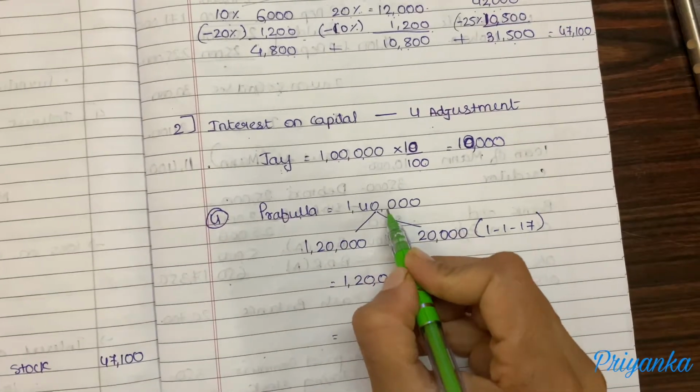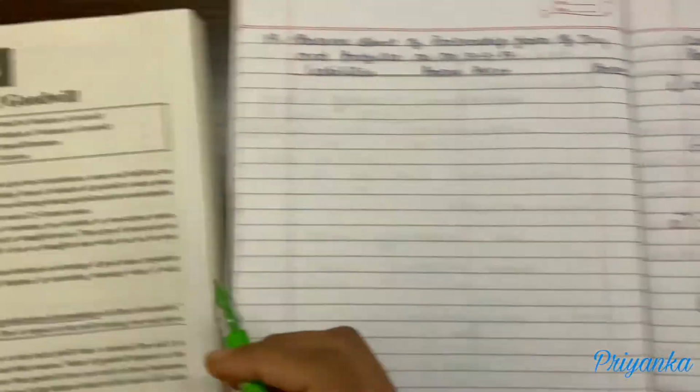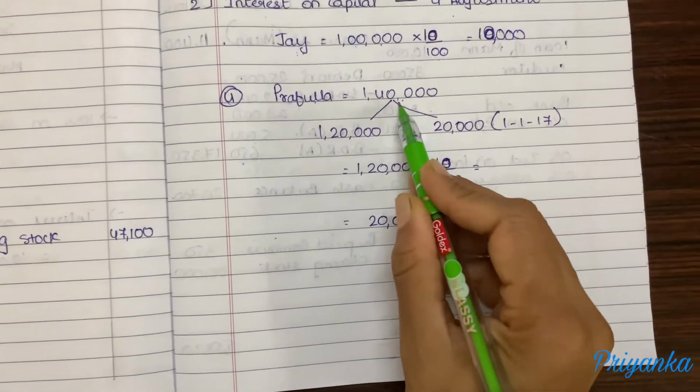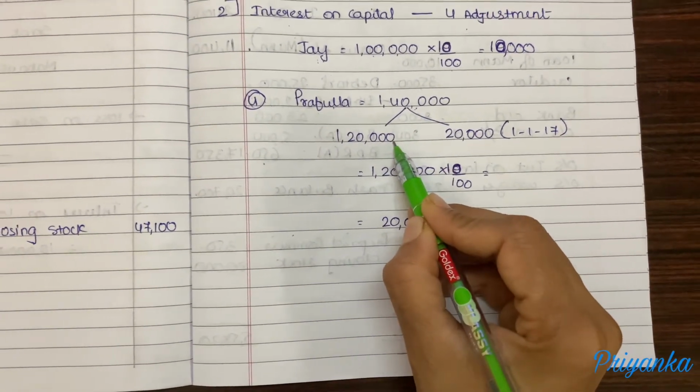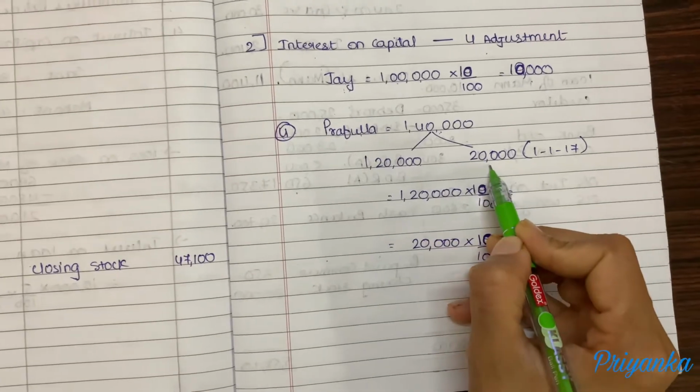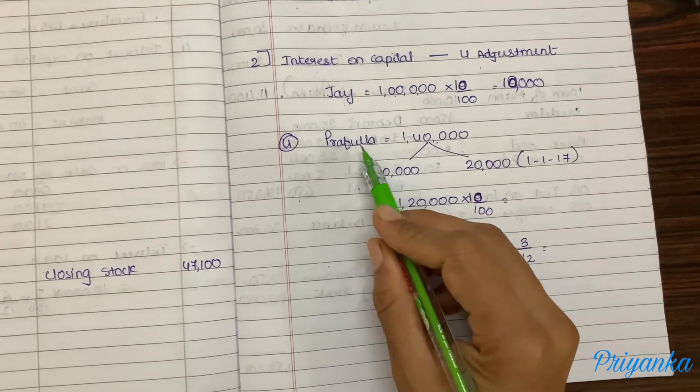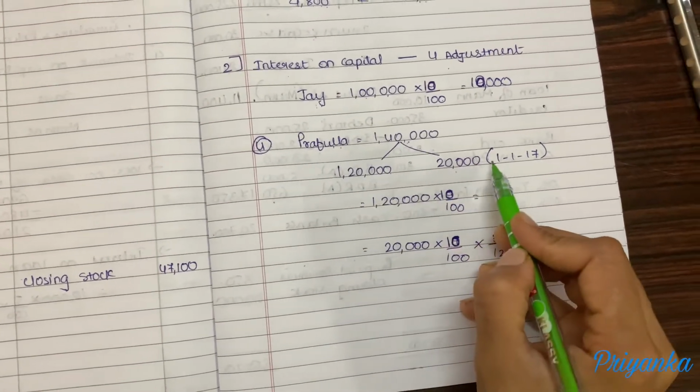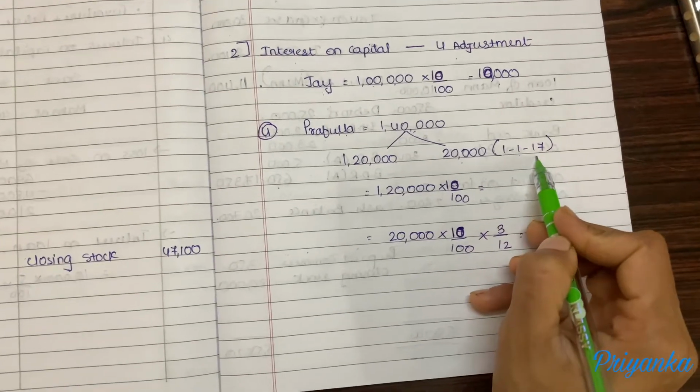For Prafulla, in the question they have given 1,40,000. So here I took the 1,40,000. As in adjustment number 4, it is written that 20,000 is the additional capital which one of the partners brought on 1 January 2017.